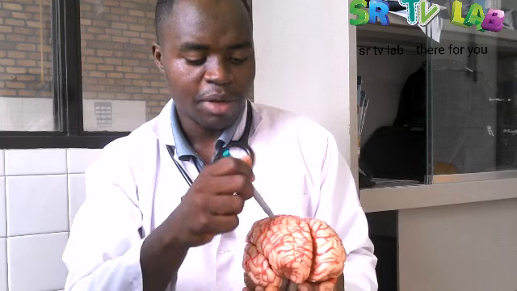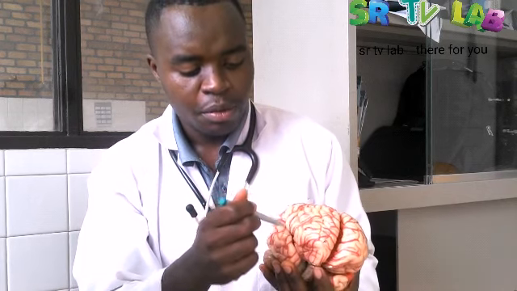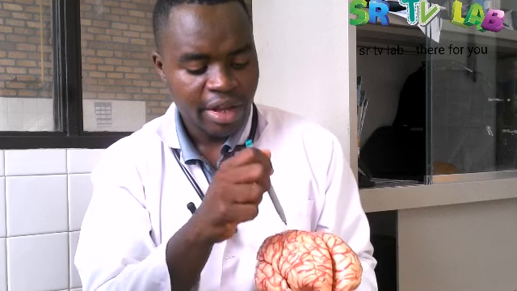Good. Then let me show you a bit on how these are separated. The frontal lobe is separated from the parietal lobe by another fissure. This is the frontal lobe.